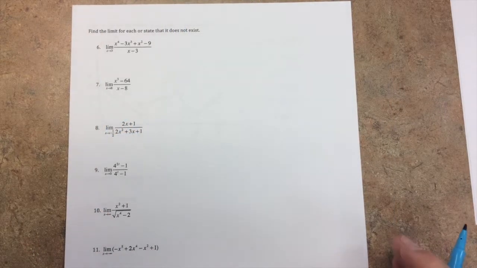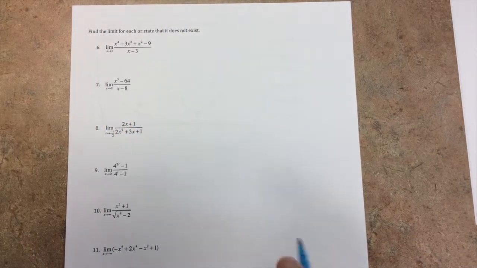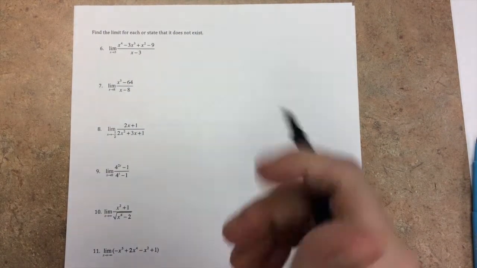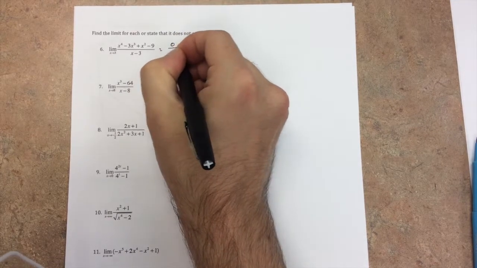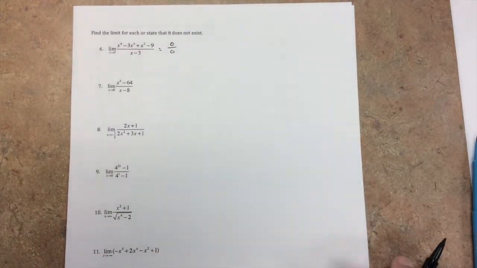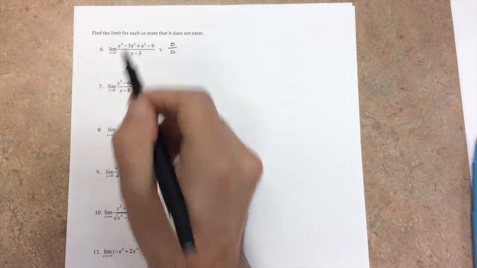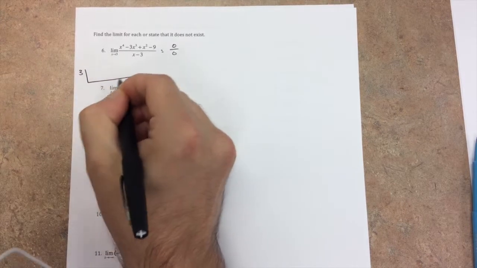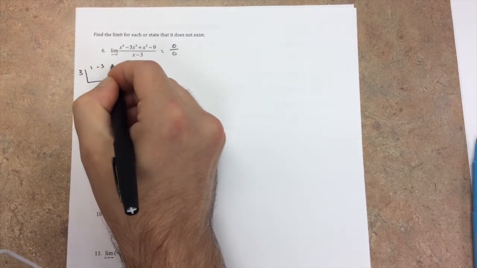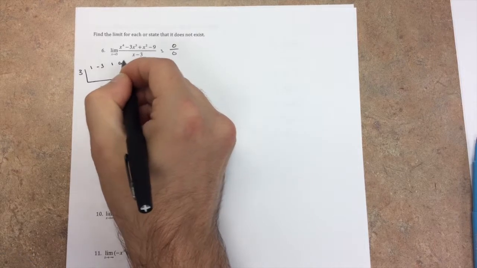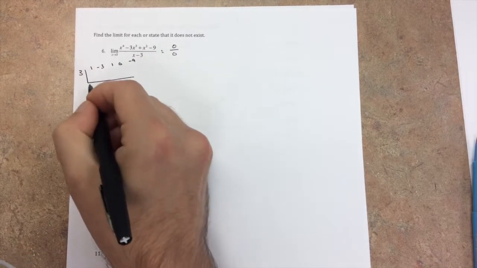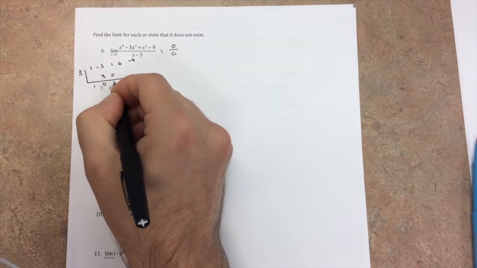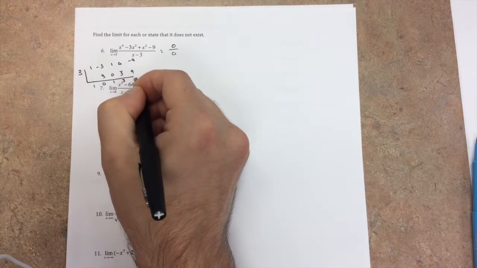All right, so the flip side, we have more limits to do. First things first, I'm going to plug in 3, see what happens. If I plug in 3, I get 0 over 0, which tells me I have to do work. So my guess is this is a divisor. Just like we did on the front, we're going to do a little synthetic. 1, negative 3, 1, 0, negative 9. So bring down the 1, 3, 0, 0, 1, 3, 3, 9, 0.